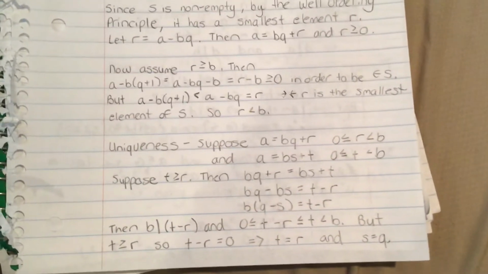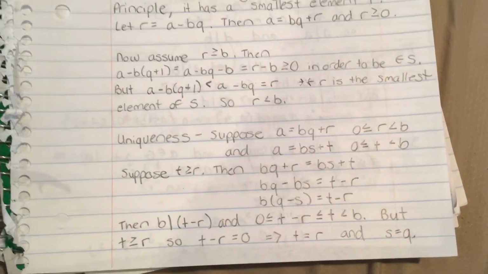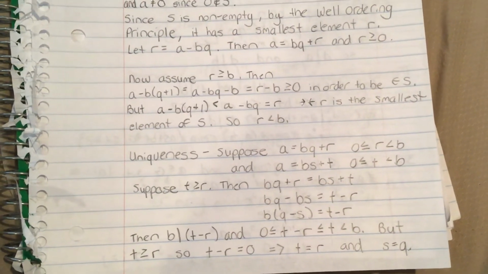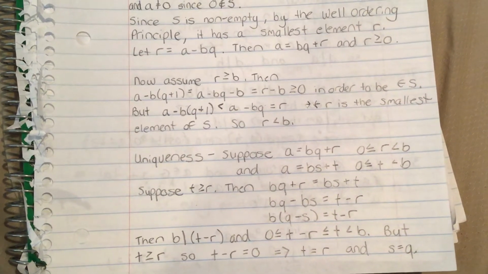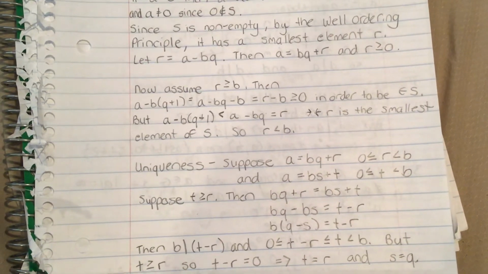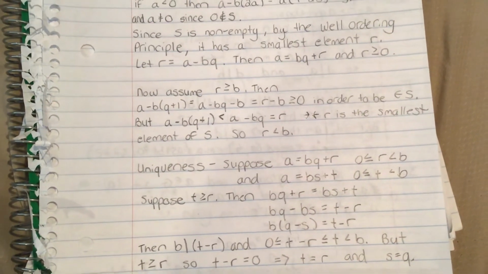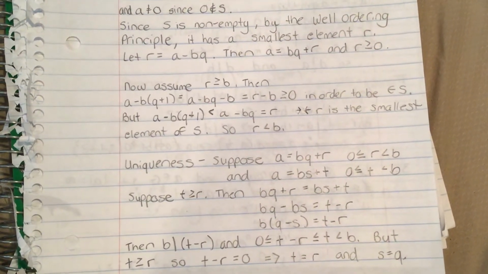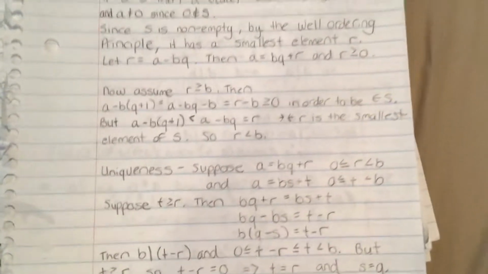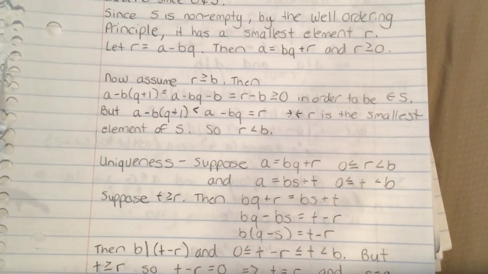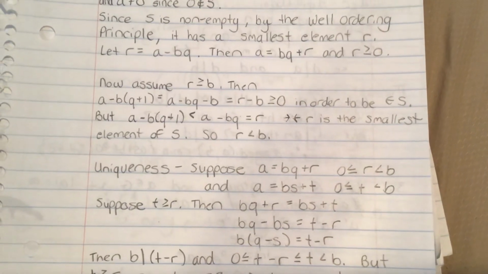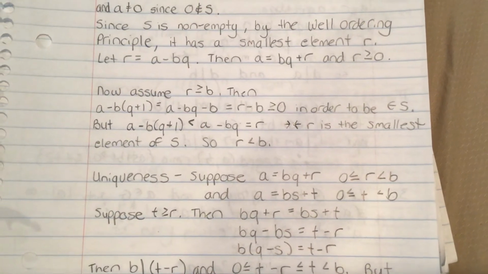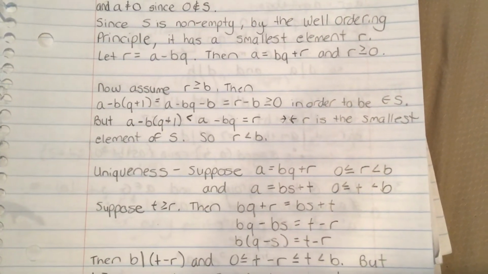Now we are going to assume that R is greater than or equal to B. So if that's the case, then A minus B times Q plus 1, which is equal to A minus BQ minus B, equals R minus B, which is greater than or equal to 0, in order to be an element of S. But A minus B times Q plus 1 is less than A minus BQ, which is equal to R. And that contradicts that R is the smallest element.